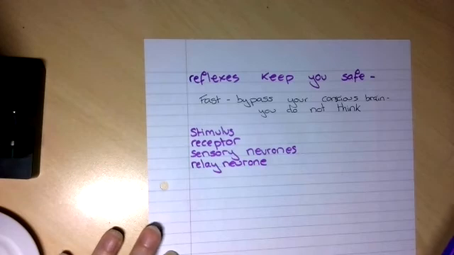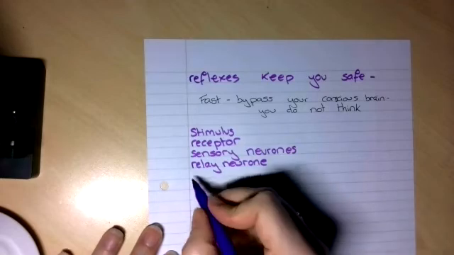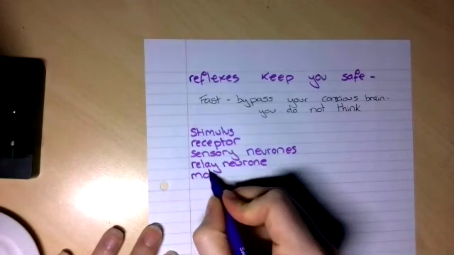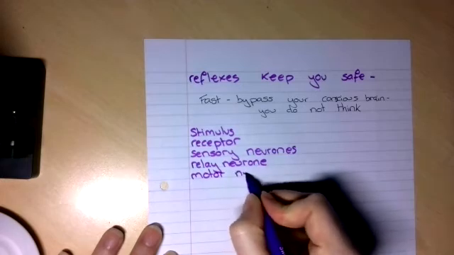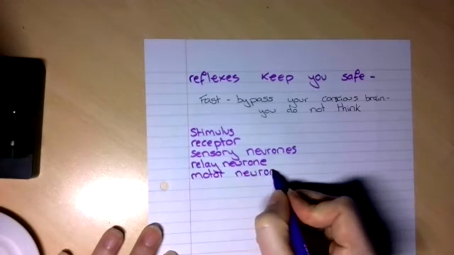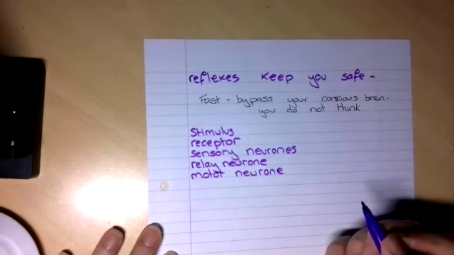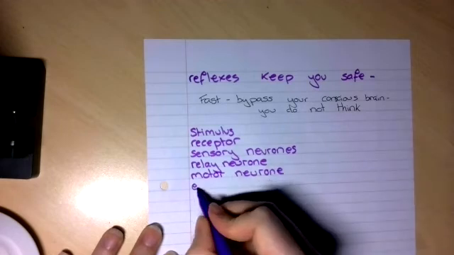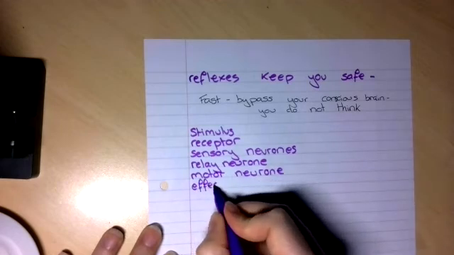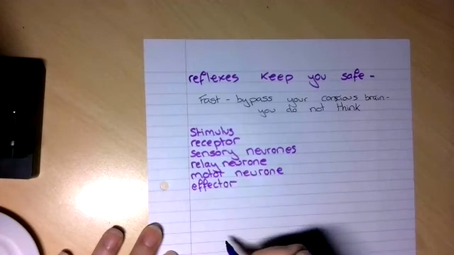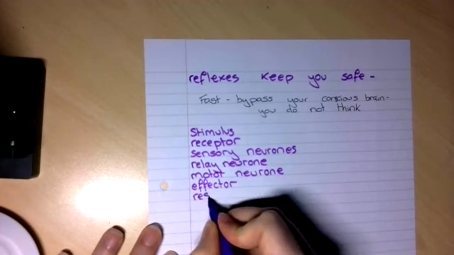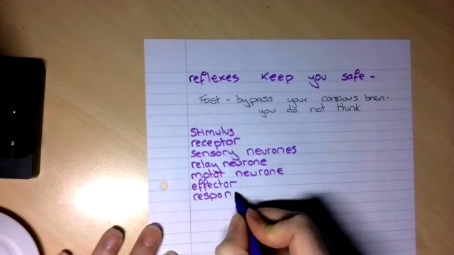Okay. And from there, you then go back to a motor neuron. This travels down to the effector, and then the response is provided.